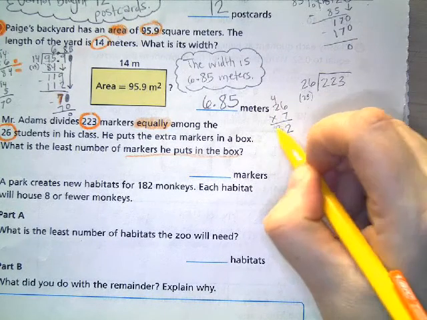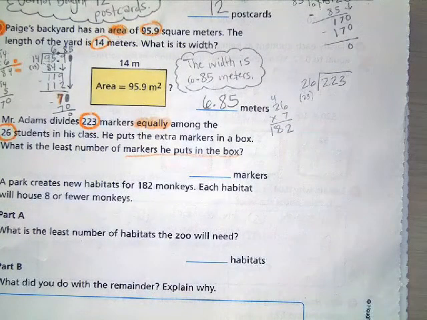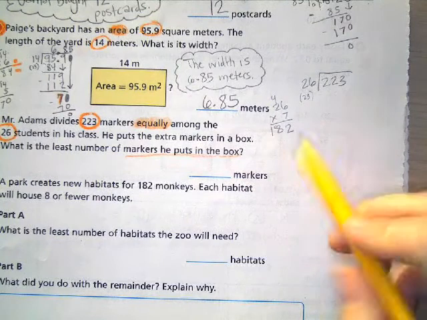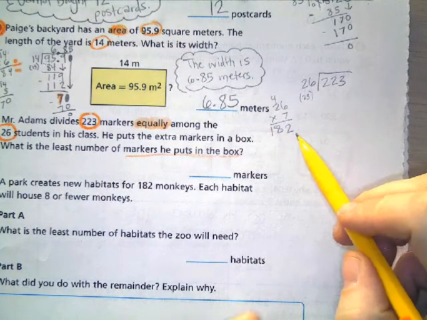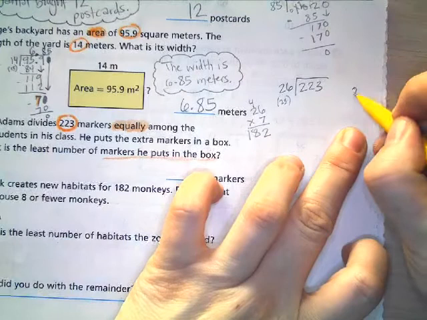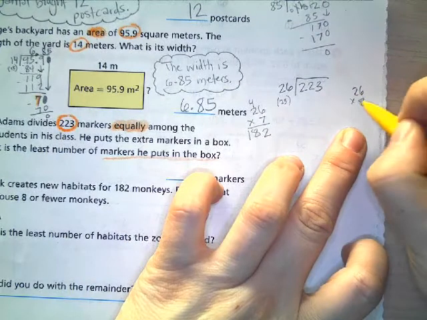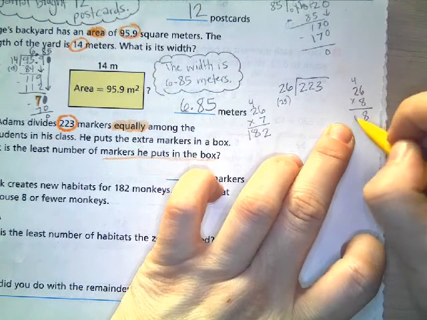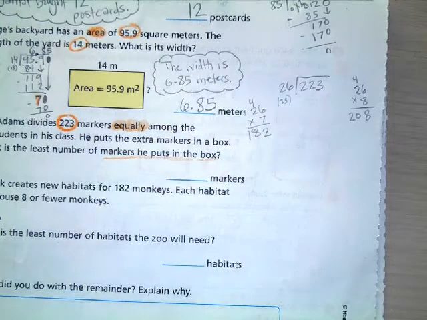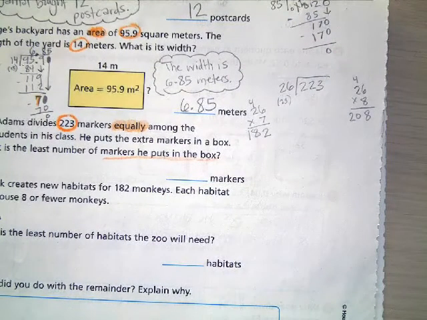I don't know. Let's try 7. Let's see what happens when I do 26 times 7. 14, 15, 16, 17, 18. Could I get 26 more out of here? 20 more would be 202. Yes, I could have. So I'm going to prove it by doing 8.